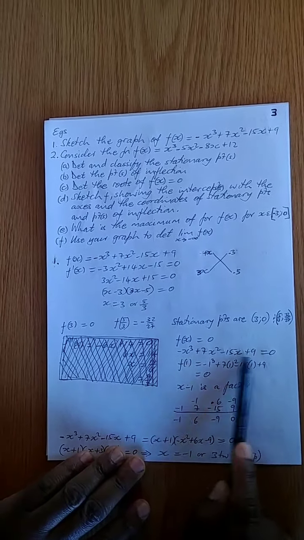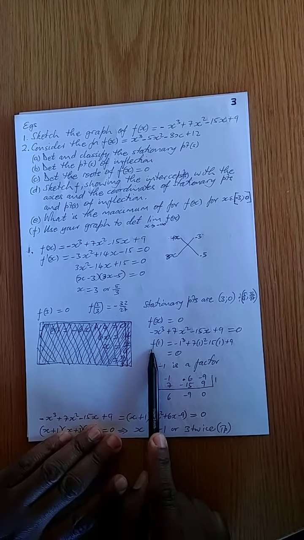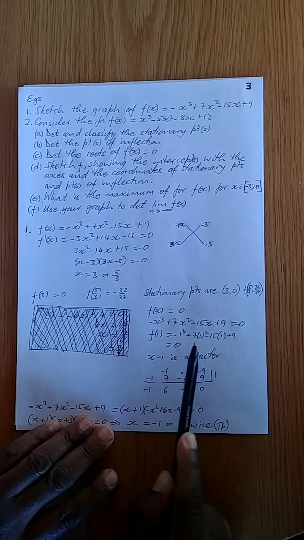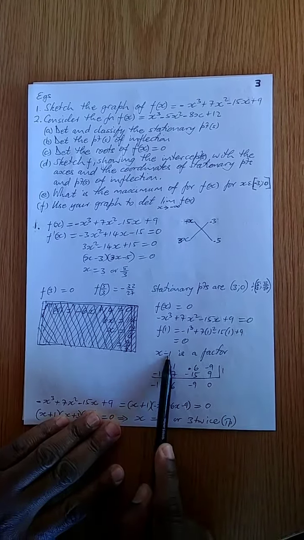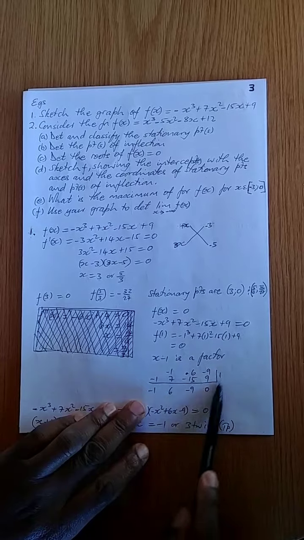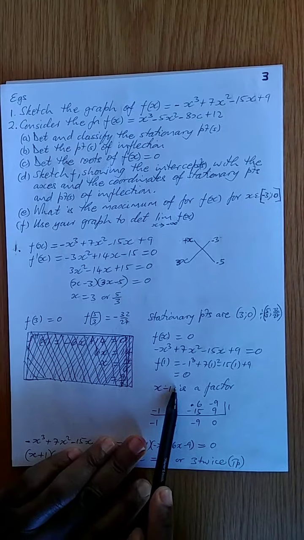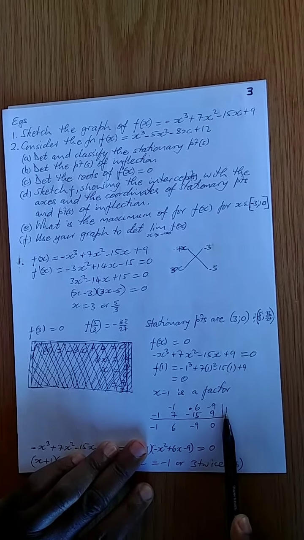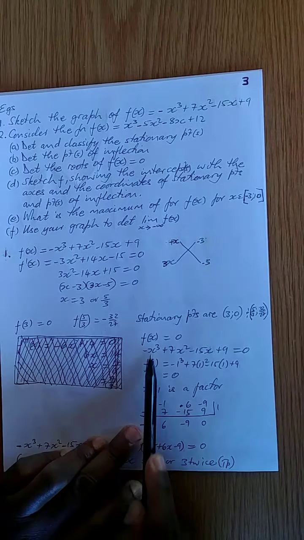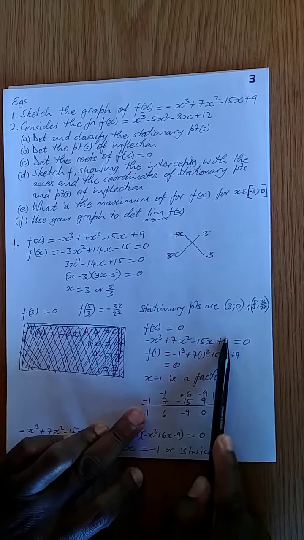However, now we set f of x equal to 0. We are now finding the x-intercepts. We'll use the method that we have already been using in factorizing cubic functions. F of 1 gives 0, which means x minus 1 is a factor. Using synthetic division, when we equate this to 0, we have x equals 1. That is the 1 here. And then we copy the coefficients of our f of x: there is a minus 1, there is a 7, there is a minus 15, there is a 9.